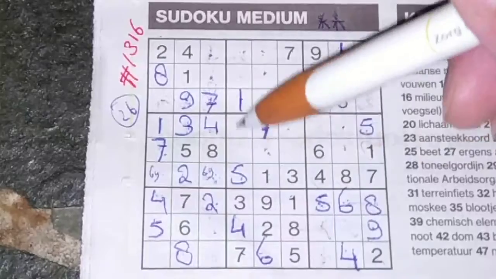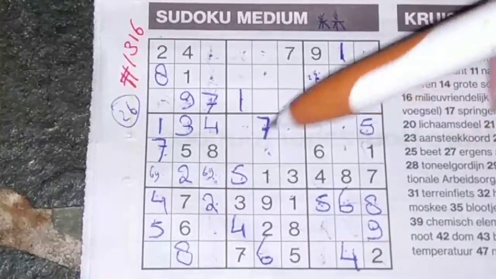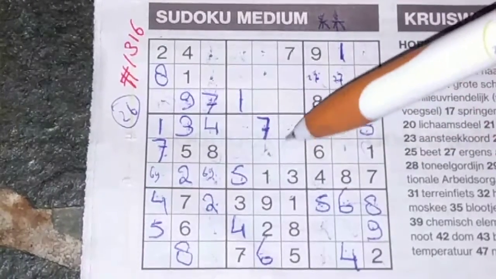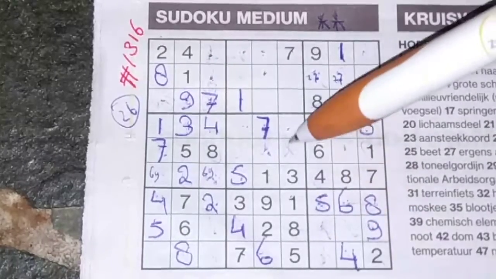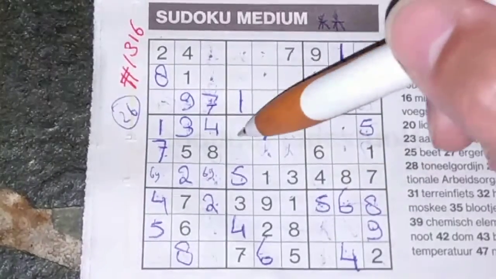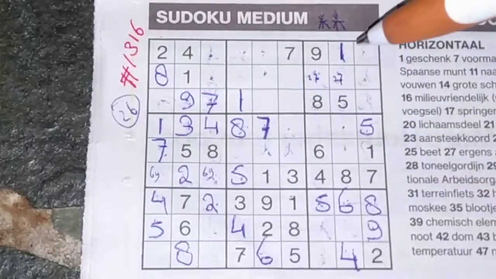In this big square, 5 missing numbers. One of the missing numbers is an 8. We see here an 8. No 8 in these 3 boxes. Here an 8. No 8 in those 2 boxes. 1 box left for the 8, so it should be there.